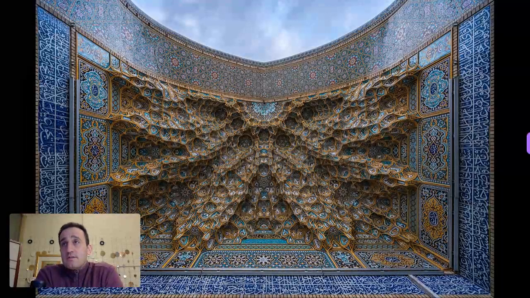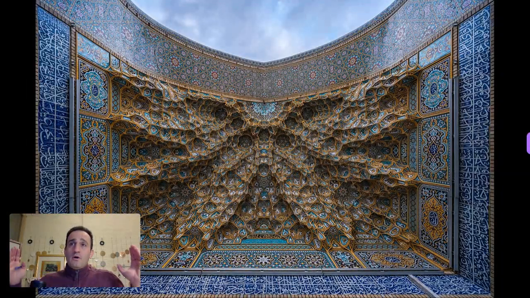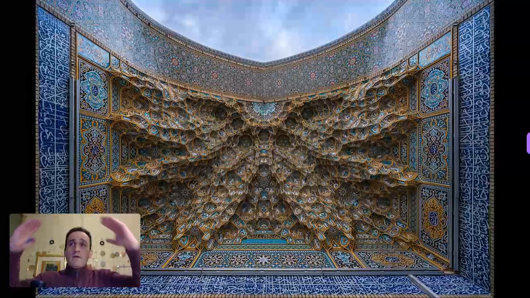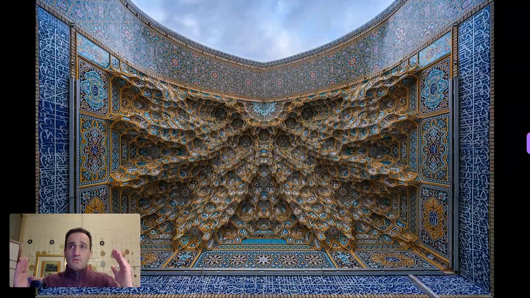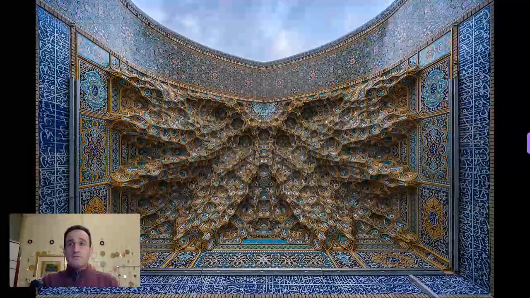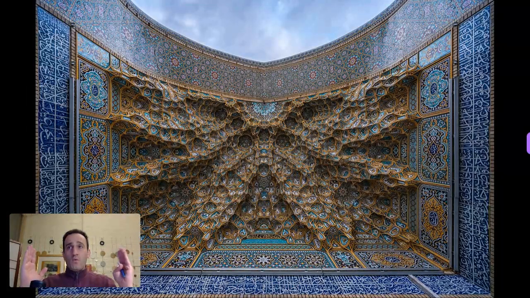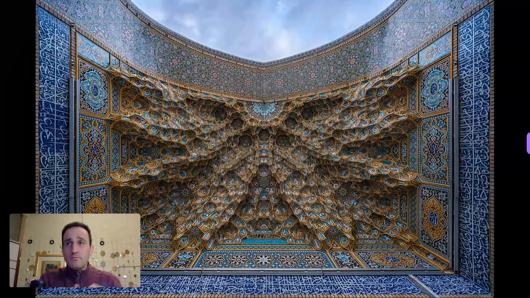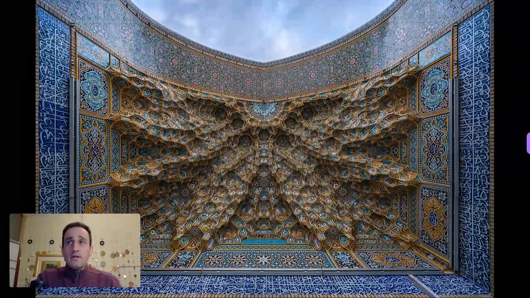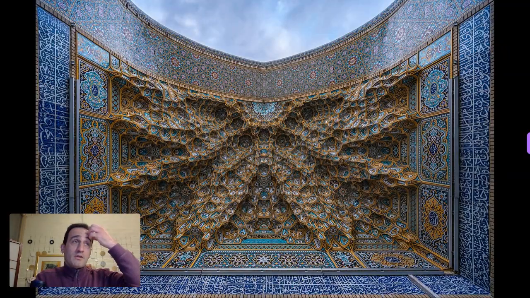Mukarnas is essentially defined as ornamental vaulting, and it's the resolution of a vertical as it transitions to a horizontal ceiling space, or as you transition from a wall to a vault. So the mukarnas is a different way of articulating a lot of the work that you've already seen.